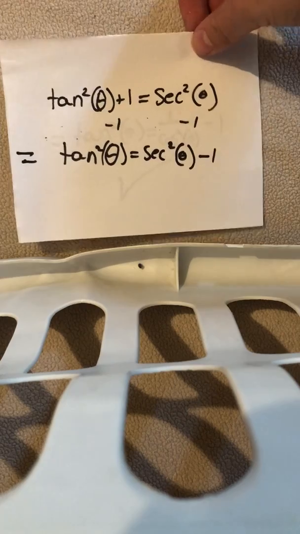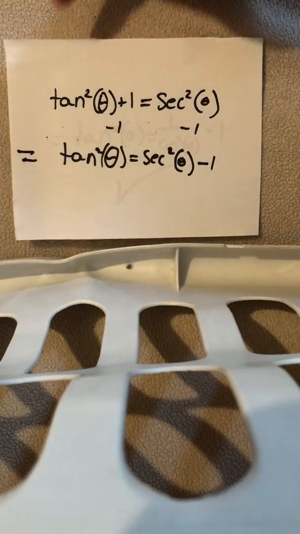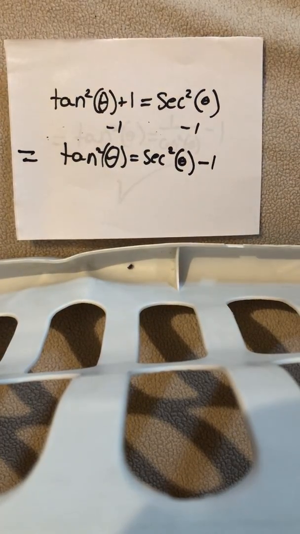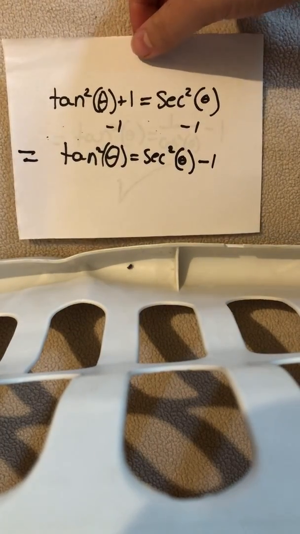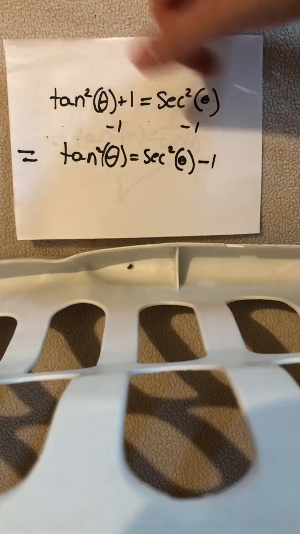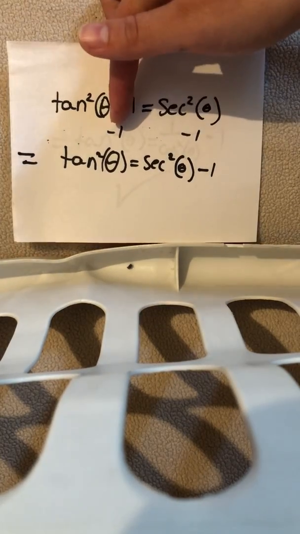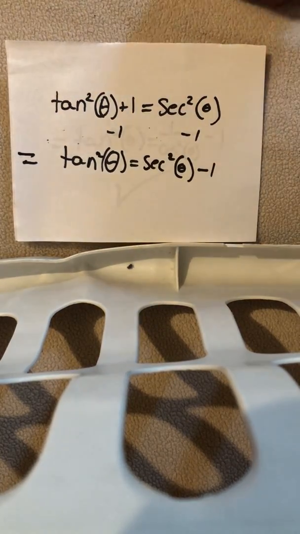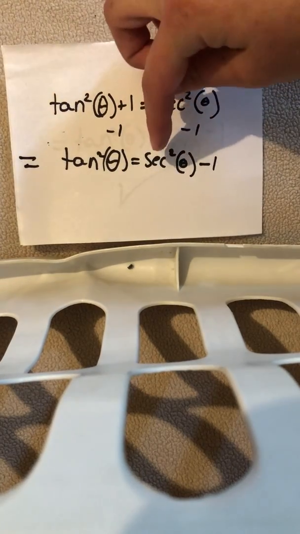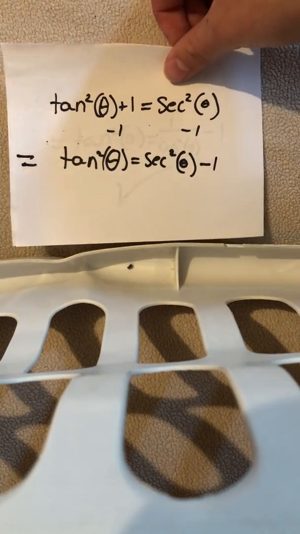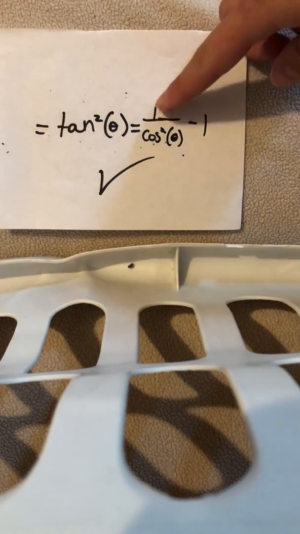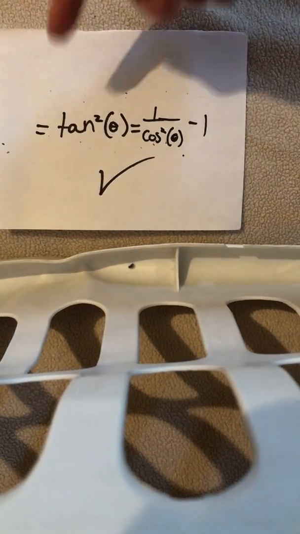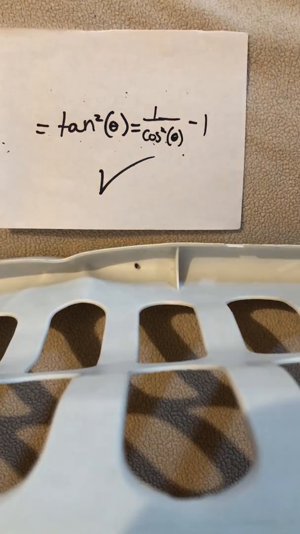So then we're going to add it back into our identity. So tangent squared of theta plus 1 equals the secant squared of theta. And we're going to take this identity and turn it back into our original equation by subtracting 1 from both sides. And we get tangent squared of theta equals secant squared of theta minus 1. But we know secant squared of theta equals 1 over the cosine squared of theta. So now we know that tangent squared of theta equals 1 over the cosine squared of theta minus 1.